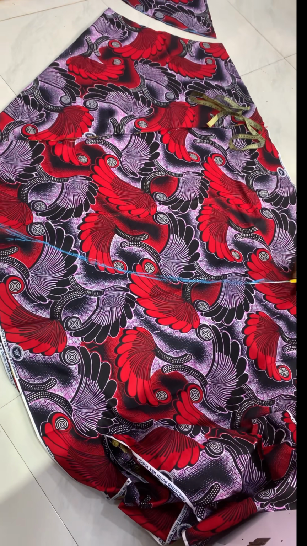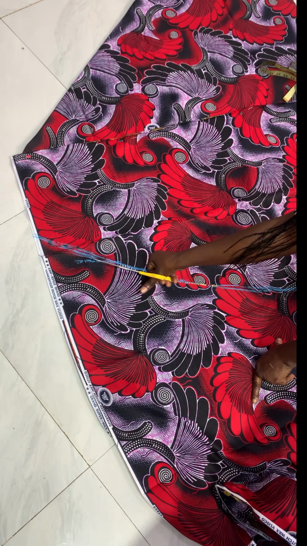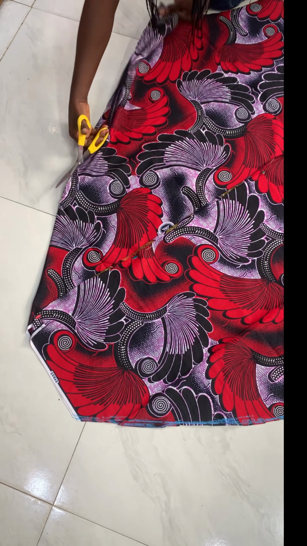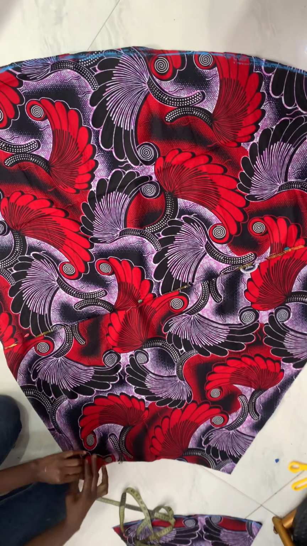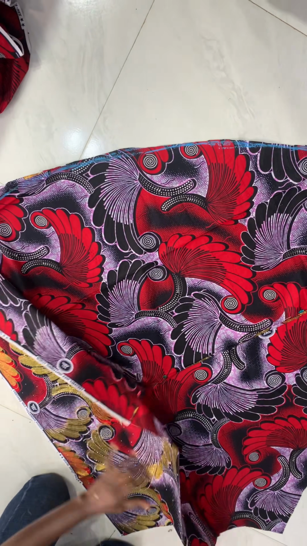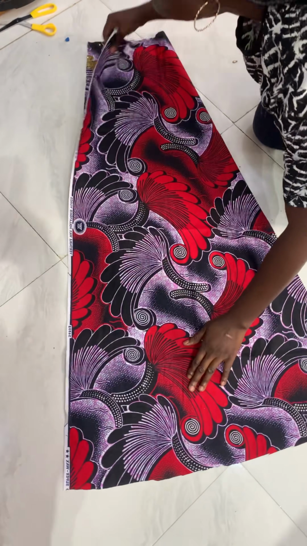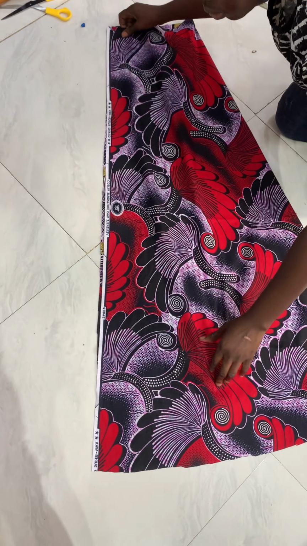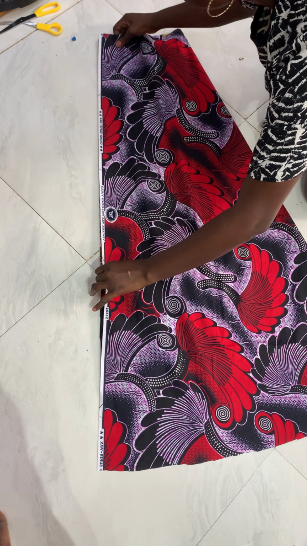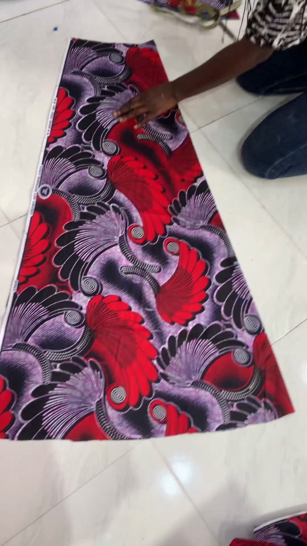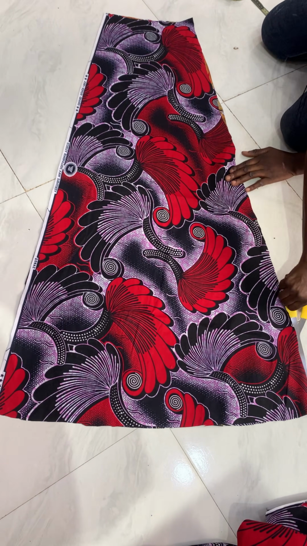So guys, after doing that, I'm going to be cutting this part out, and then we are going to slash this other part. So we have one piece for the front and one piece for the back. So I'm just going to take out one piece. The joining part is going to be the one for the back, while the full part is going to be the one for the front, which is this. So I'm going to fold it into 2. I'll also fold the back into 2 as well, and then we are going to slash this.